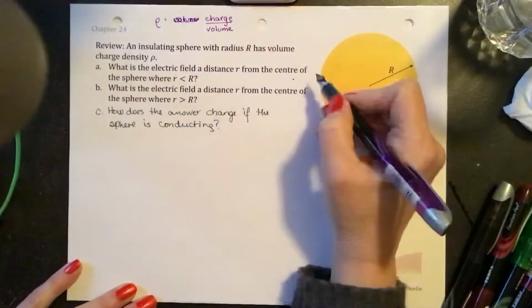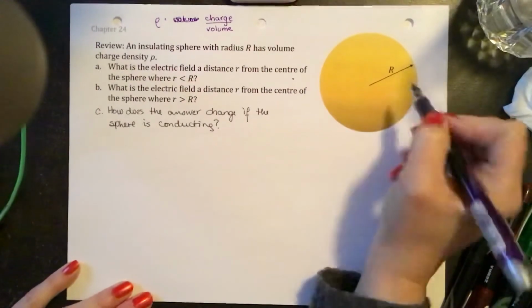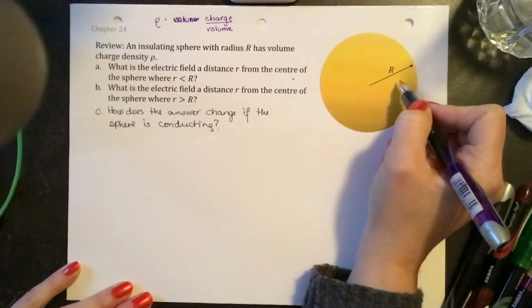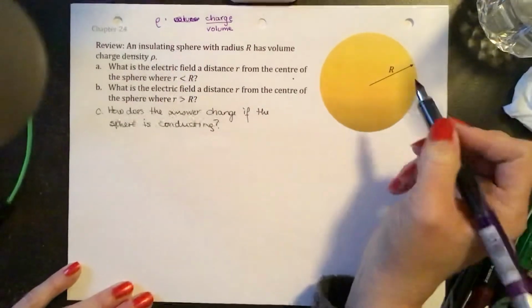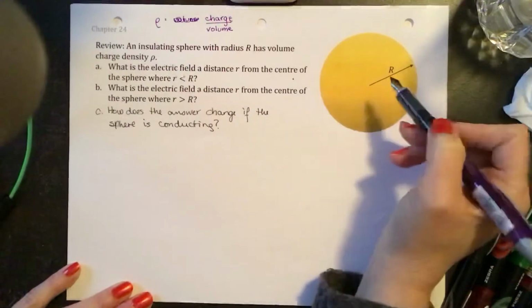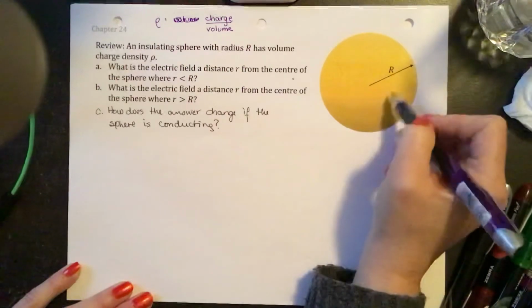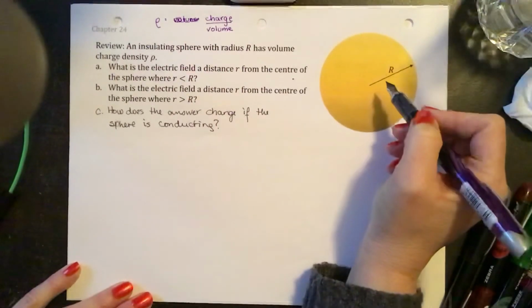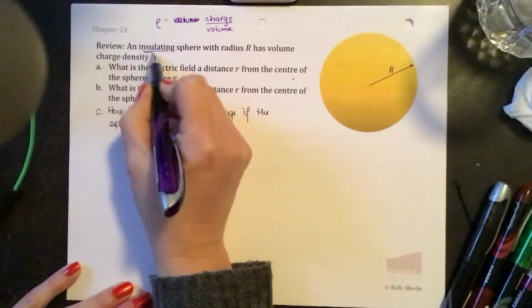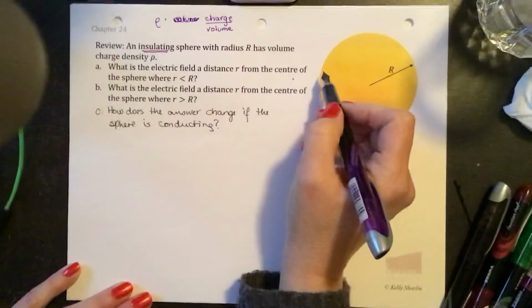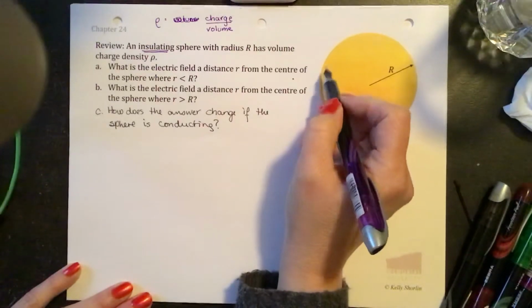For a sphere, if it had charge Q and radius R, then the volume charge density would be Q over 4/3 pi R cubed. We'd like to find the electric field inside the insulator and outside the insulator. First thing that's important is that it's an insulator, and what we know about insulators is that the charge can't move around.